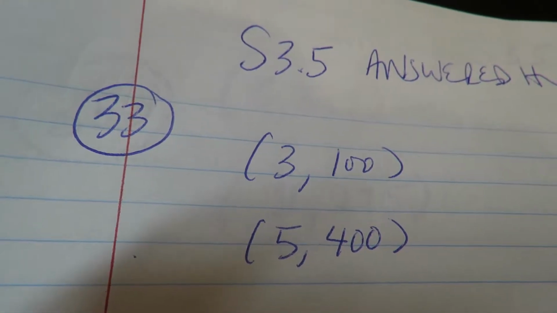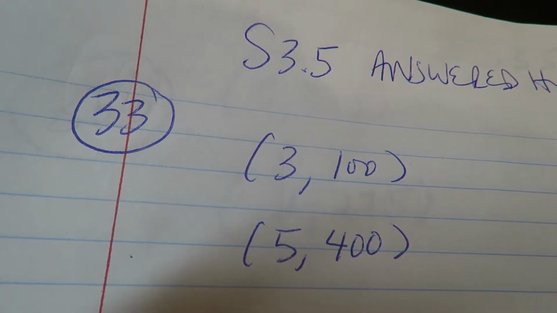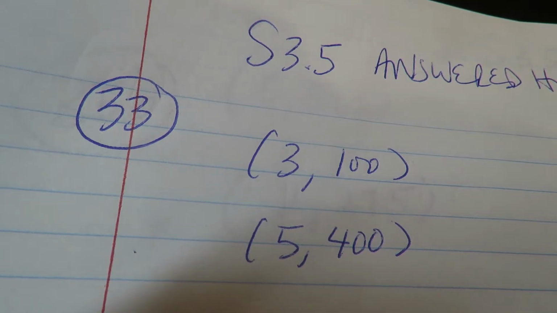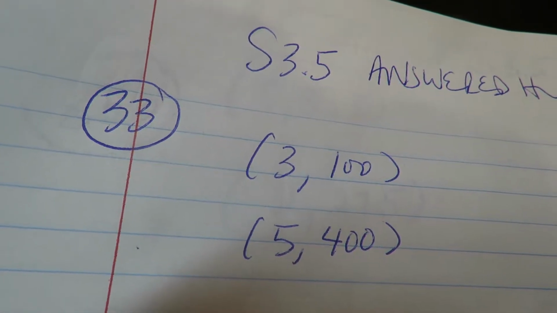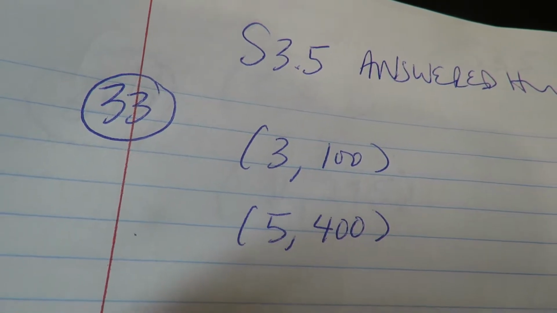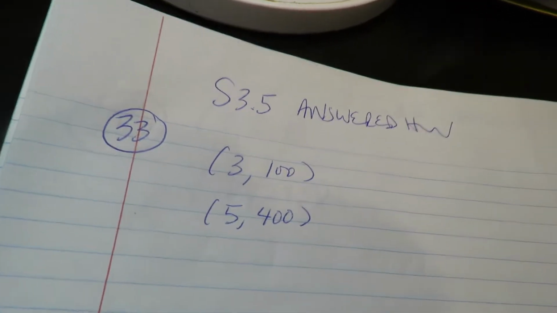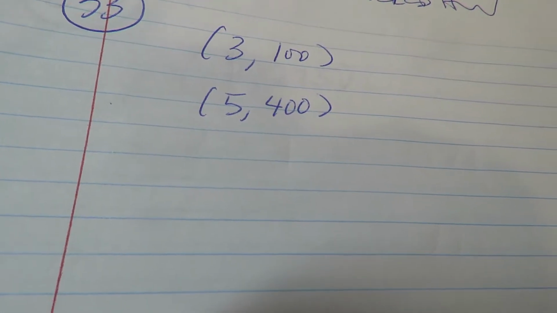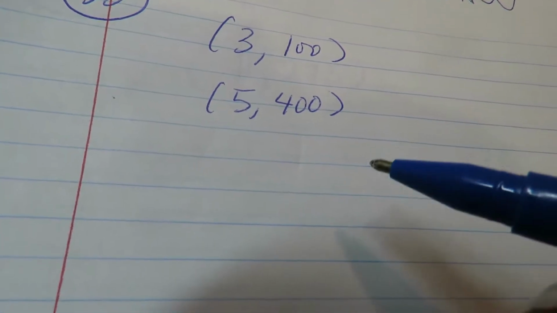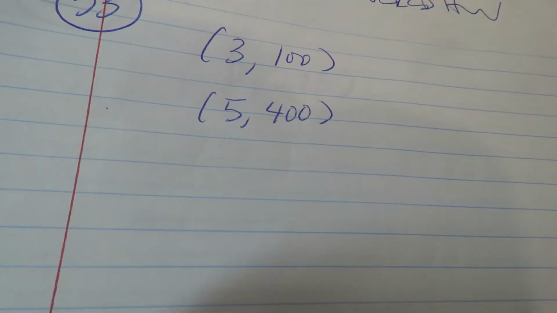All right, for number 33, we're not actually given the initial amount of bacteria, and A is always the initial amount. They gave us that after 3 hours we have 100, and after 5 hours we have 400. So this one has to be solved differently because they didn't give us the data point for A.